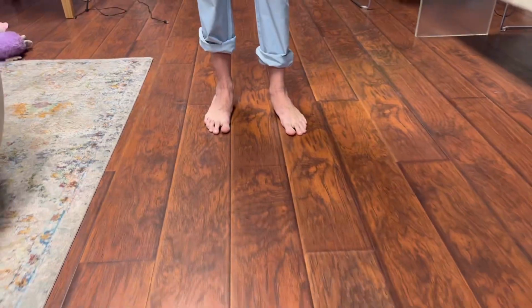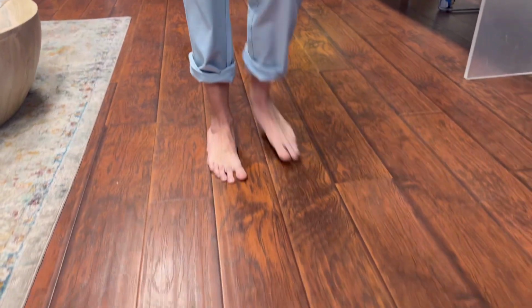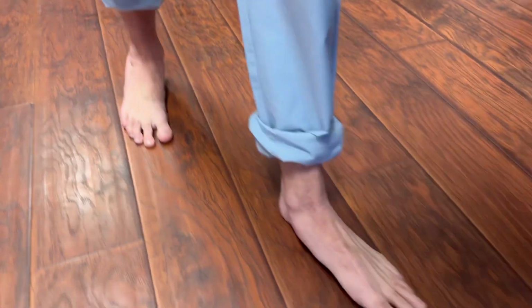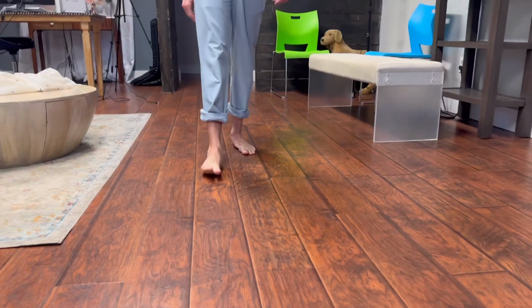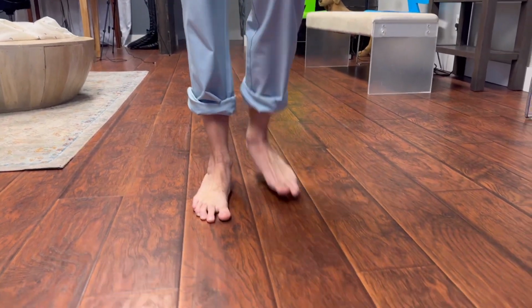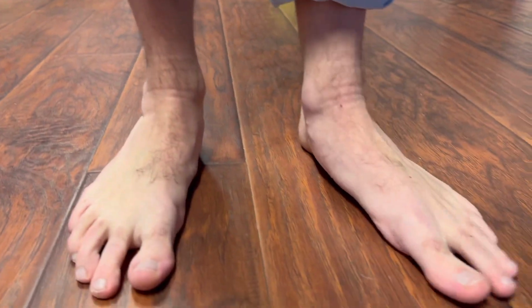So I'm gonna show you his arches in a second. Go ahead and walk towards me, just normal. Okay, well, slower than that. Okay, let me see. Okay, go ahead. Okay, see, and then turn around and go back the other way.